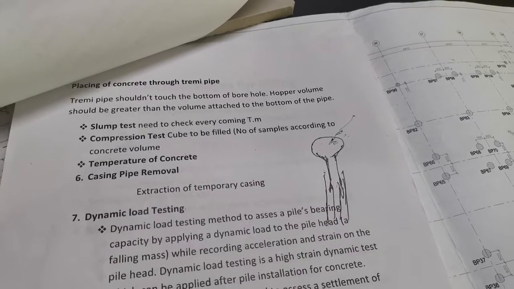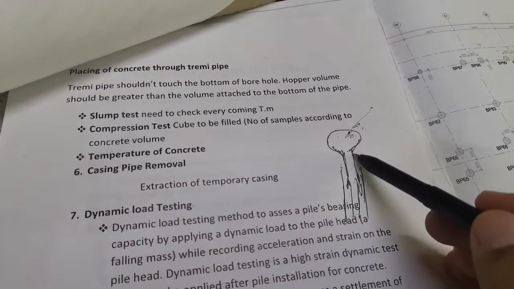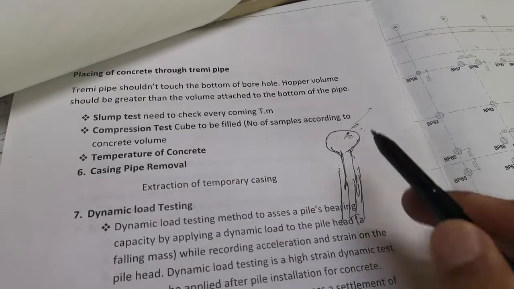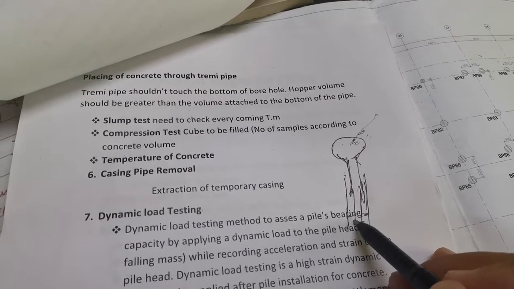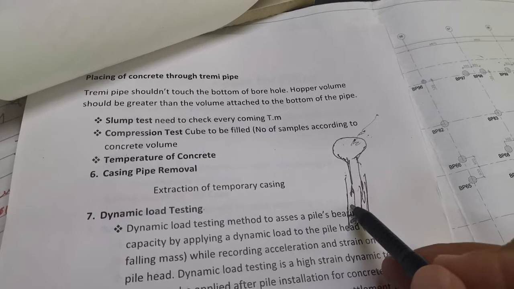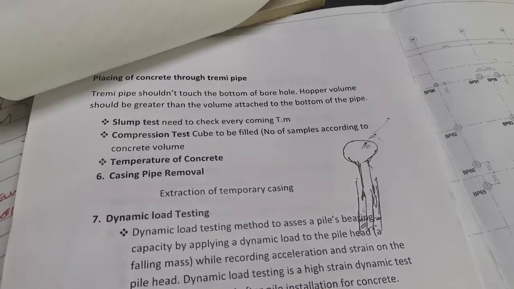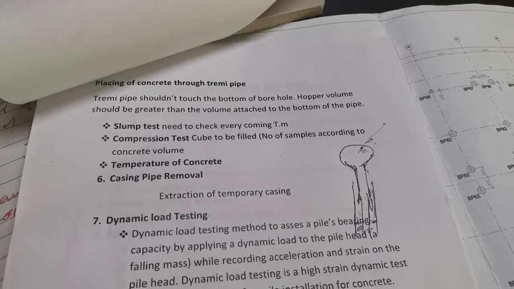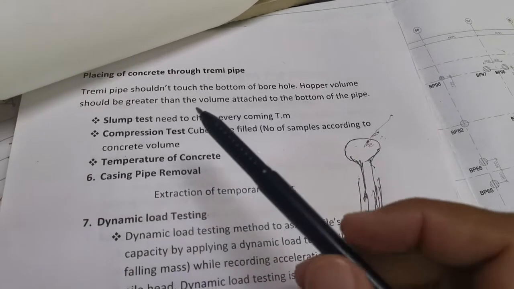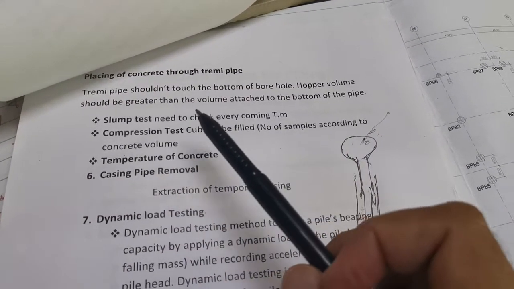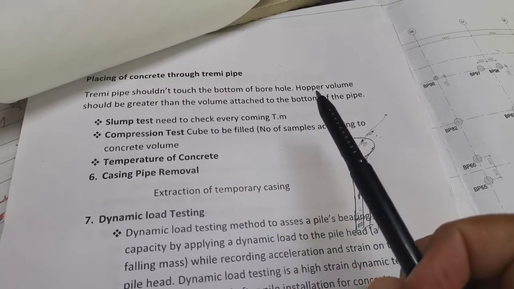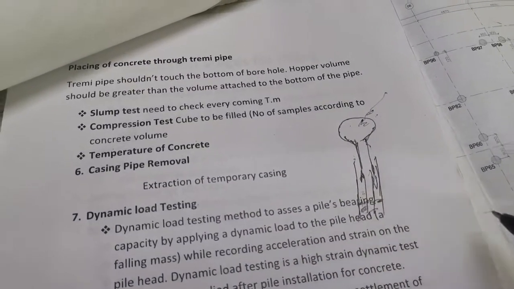what should be the volume of this hopper? Because if we throw the concrete here, it should cover up to here, because here is the mud and the chemical they are using, and it shouldn't be mixed with the concrete. Tremie pipe shouldn't touch the bottom of the boreholes. Hopper volume should be greater than the volume attached to the bottom of the pipe. Yes, he is talking about this.